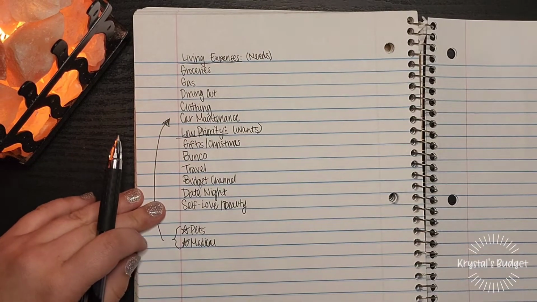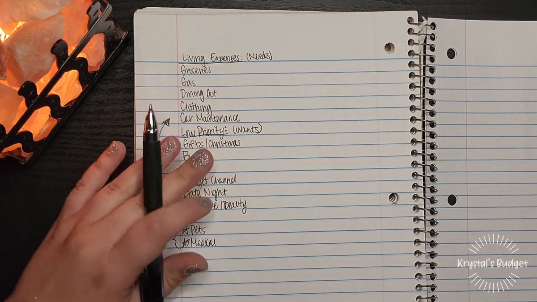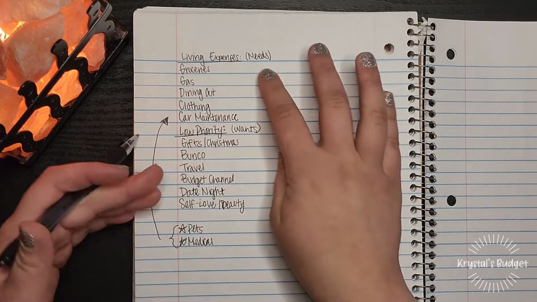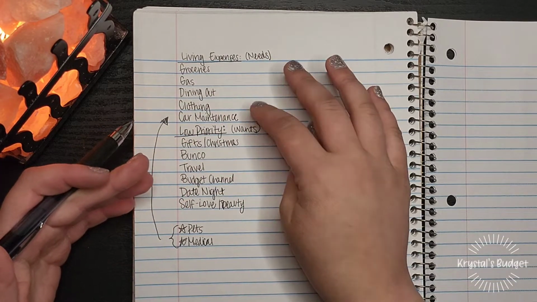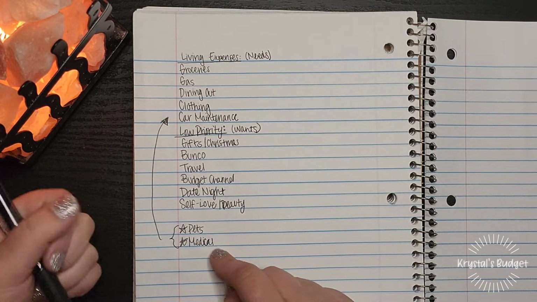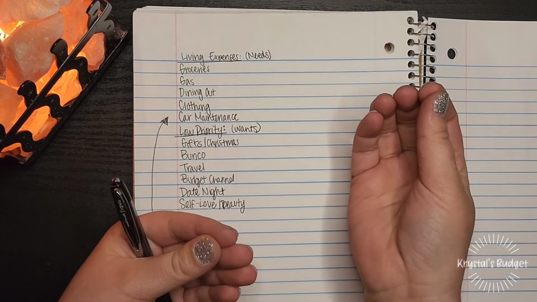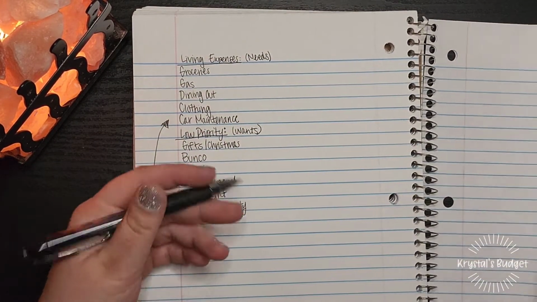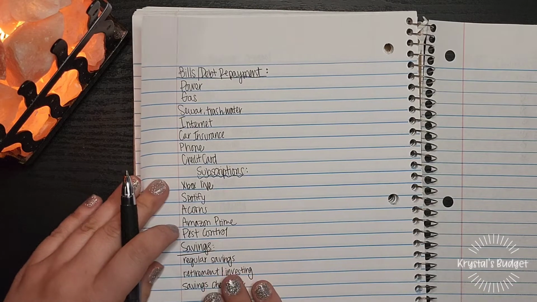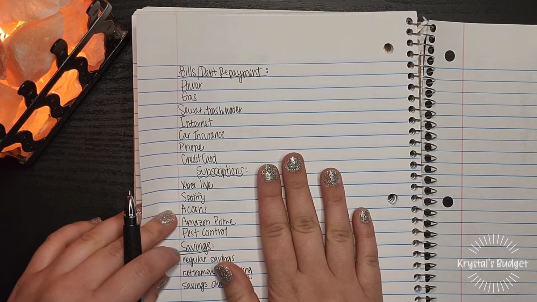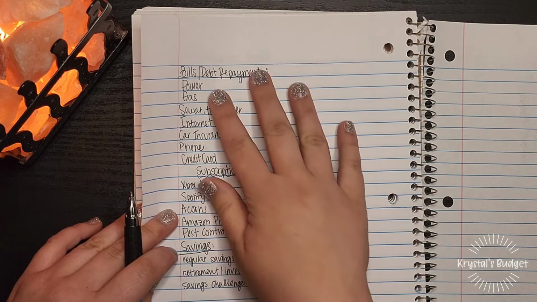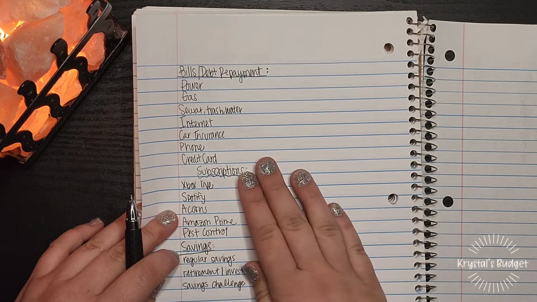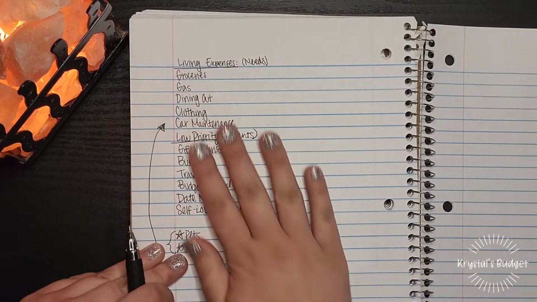And then next is still kind of high priority. I'm still deciding, okay, my living expenses are my needs. So that's groceries, gas, dining out, clothing, car maintenance, pets, and medical. Those are variable expenses, but they're not taken out on auto pay or anything. I have all of the bills set up on auto pay, and that is always going to be the same for the most part. I mean, sometimes our power and gas is different, but for the most part, it's the same. This is all my variable.